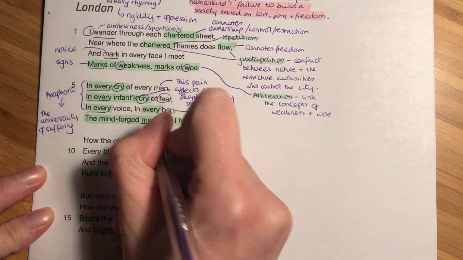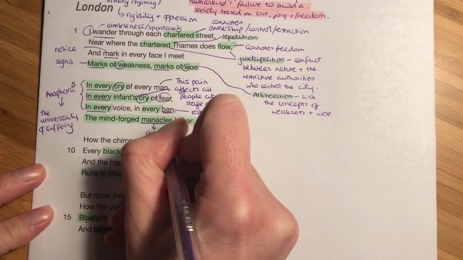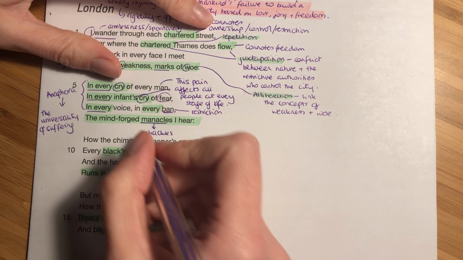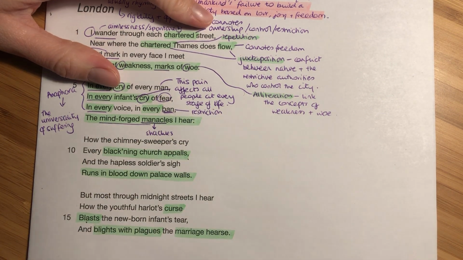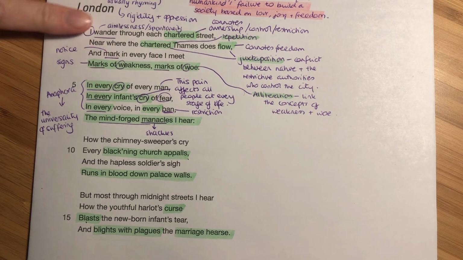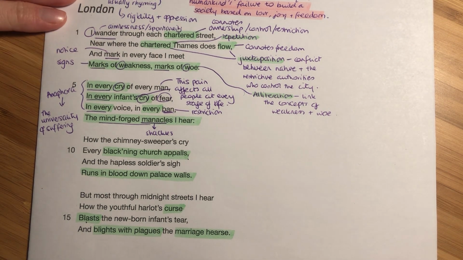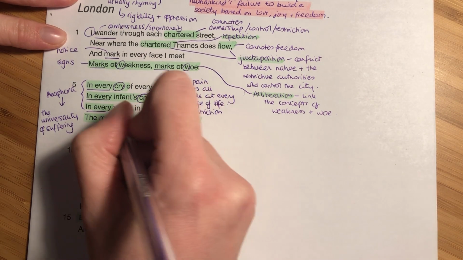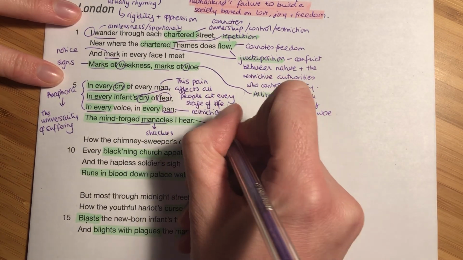Now, manacles are like shackles. They're restraints that would be put on the wrists of a prisoner or the ankles of a prisoner, these manacles that restrict their movement. But what Blake does here within this incredibly powerful metaphor is that he suggests that these manacles aren't physical. These aren't people who are being physically restricted and restrained. These manacles have been made in the mind. So let's break that down a little bit.